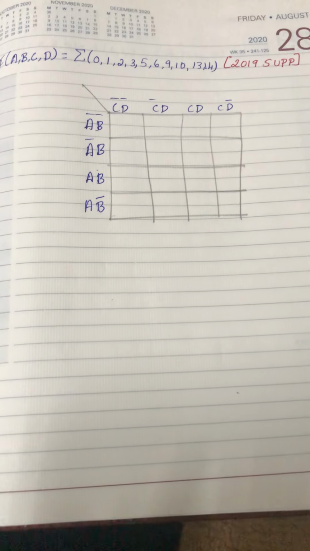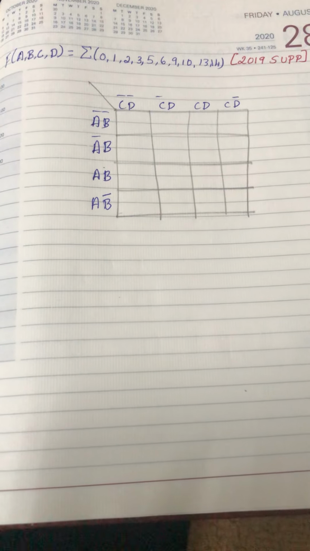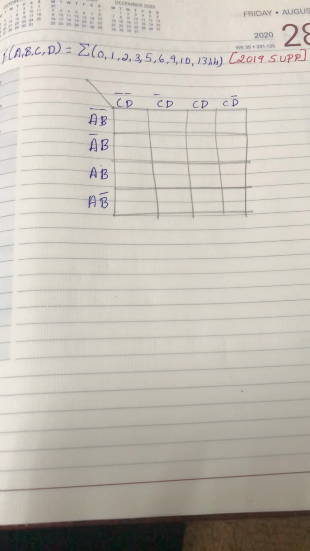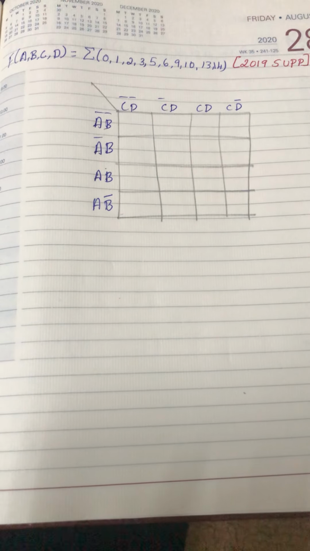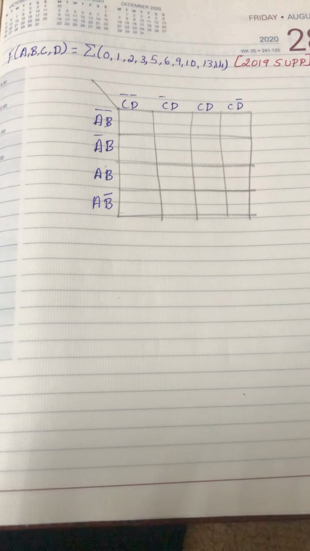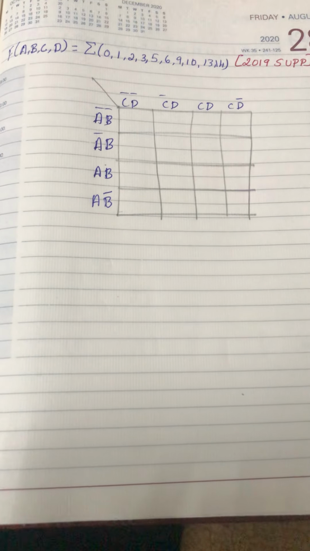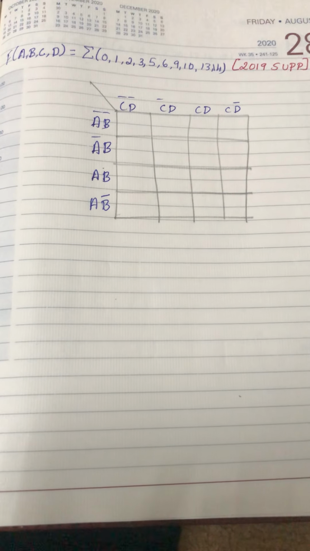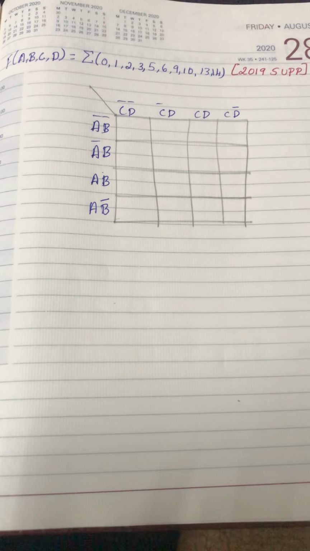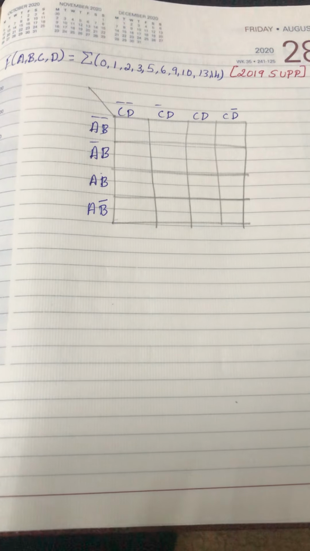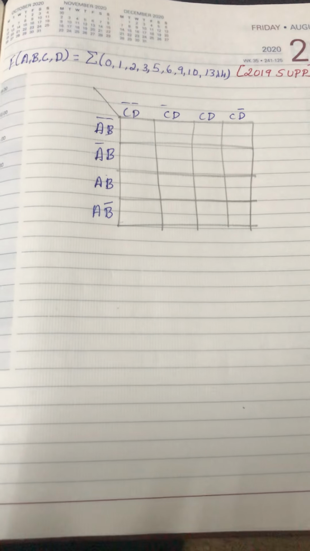My name is Ashwini and today we are going to see the 2019 Supplementary 2nd PUC Computer Science question paper problem of K-Map. This is the 27th question in the question paper and it is a 5-mark question. Today we are going to solve this particular question.